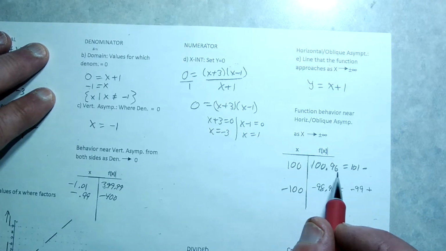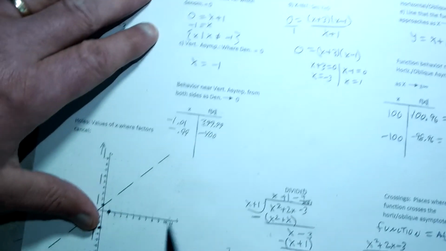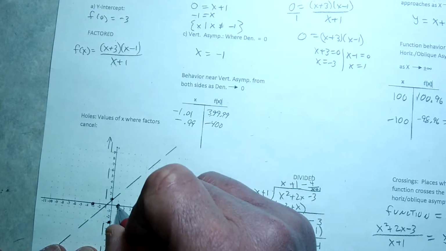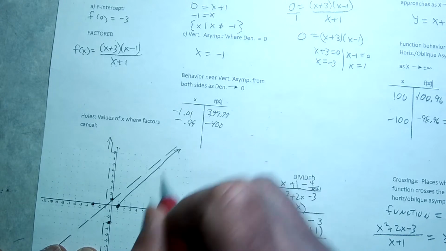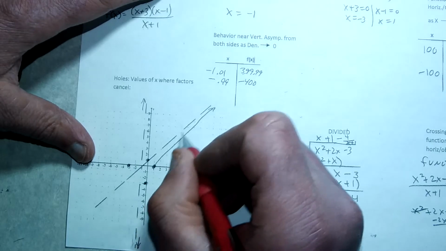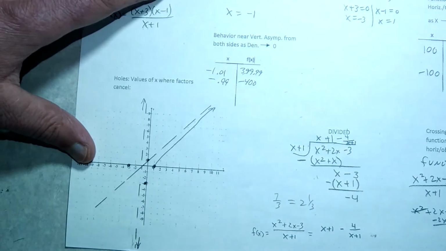I got 100.96, which means I'm just a little less than 101. And so I think what's happening is I am approaching this from underneath. I'm not quite at 101. And I think my function is hugging my y is equal to x plus 1 oblique asymptote from underneath it, right? It's a little less.